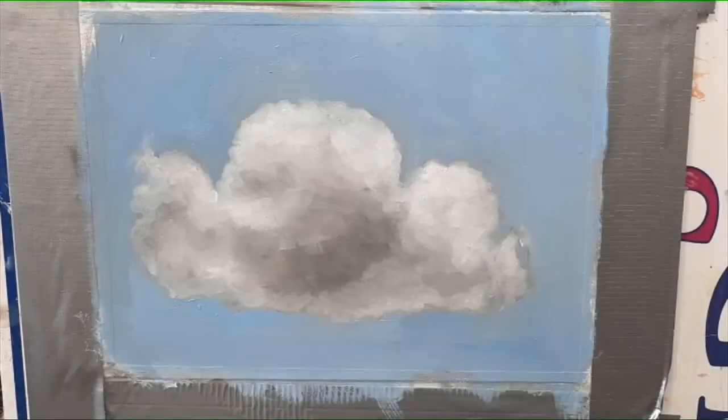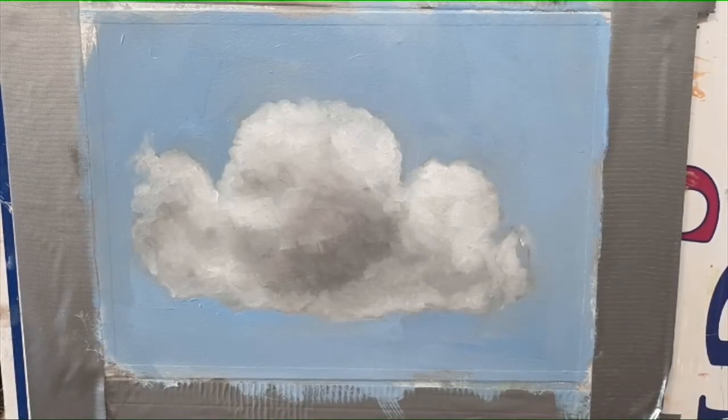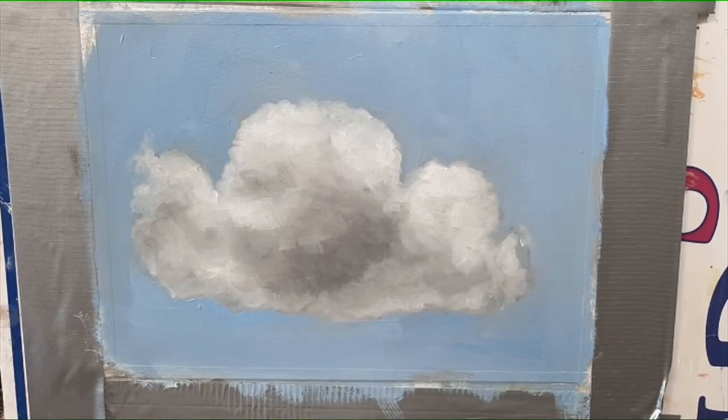Now what we can do, just as an experiment as a matter of interest, is change the nature of this cloud by changing the shape, the tone, the edges, and so on, those words again. And as we change those, we change the quality of the object, just a bit like we did, I think, with the rocks.